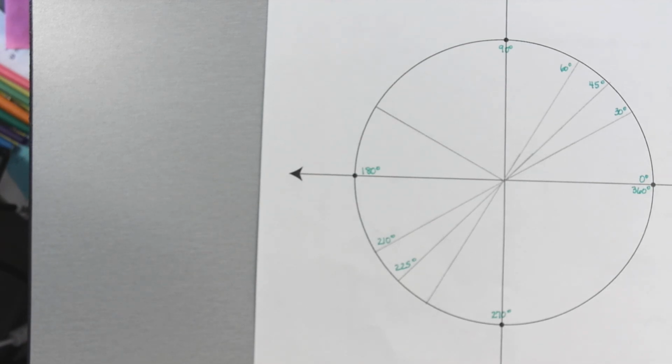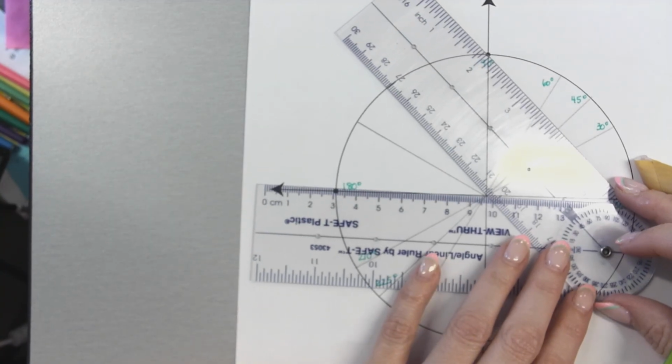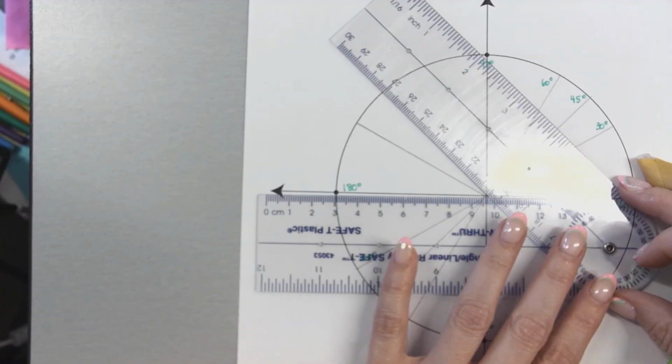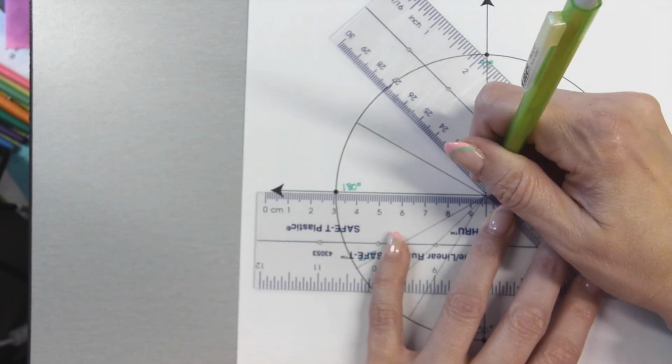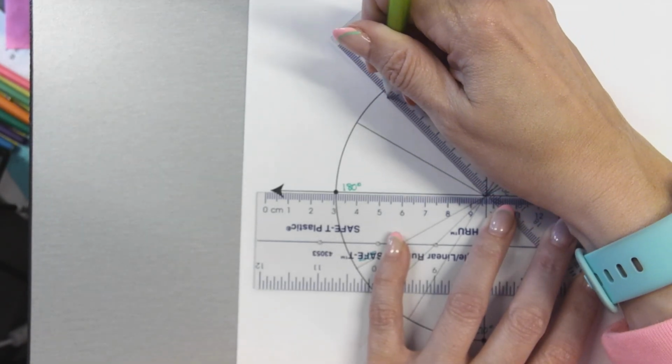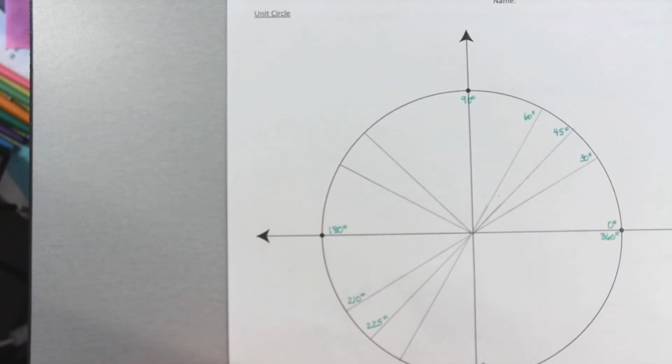We're going to draw our 45-degree angle. So at 45 degrees, we're going to center that back here. And then we're going to do the 60 degrees.